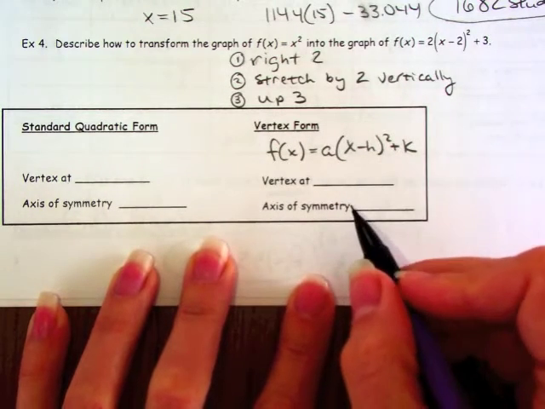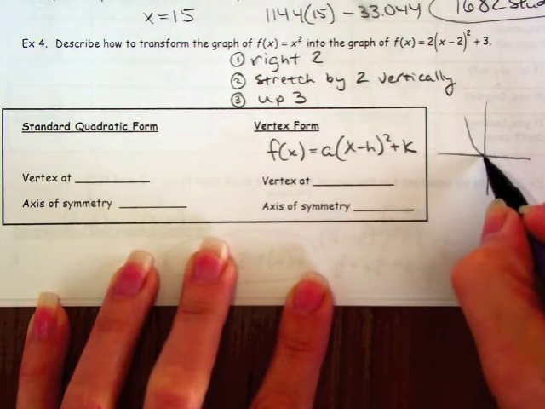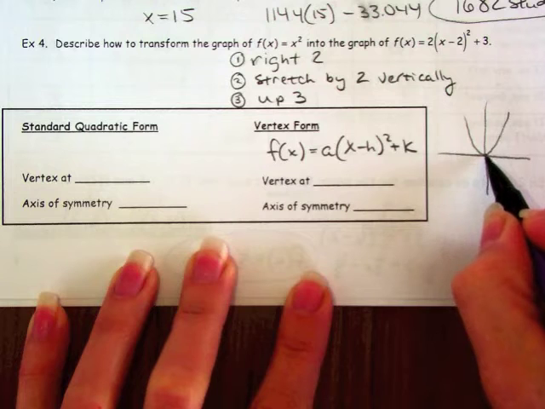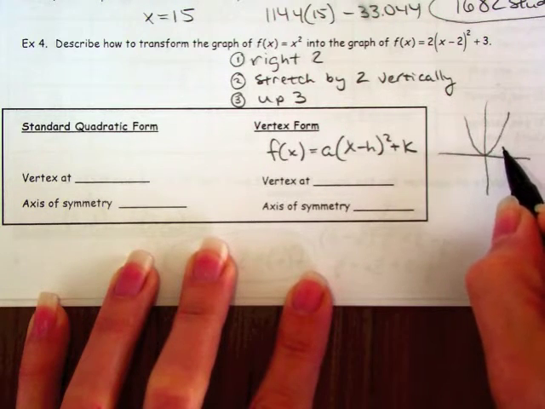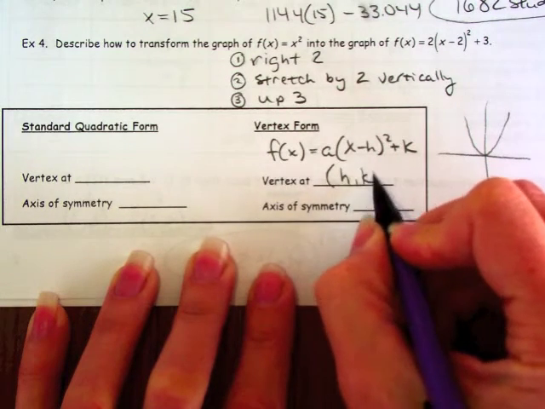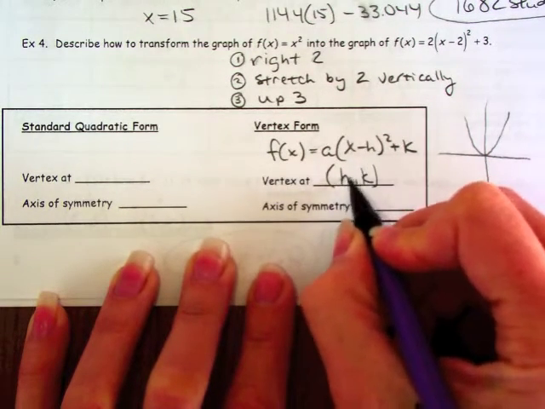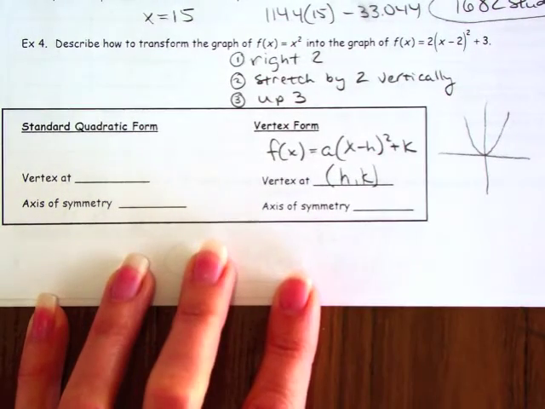In a normal parabola, when it's just plain old x squared, our vertex starts at 0, 0. And so if I move it right and up, or however I move it, h units and k units, my vertex moves with that, and my vertex becomes h, k. The minus h moves me h units right and left. The plus k moves me k units up and down.